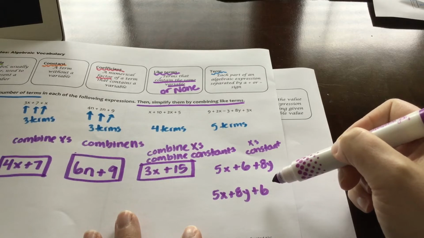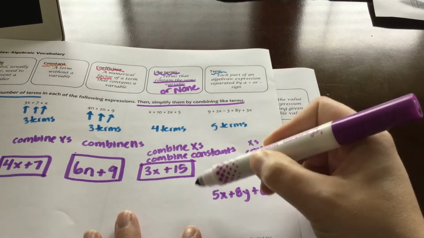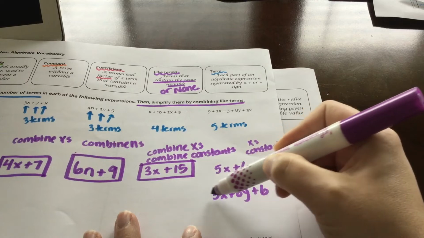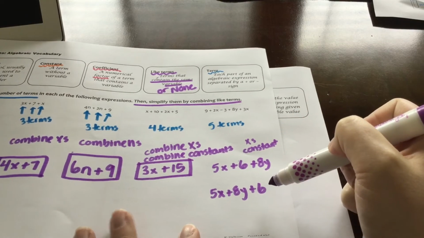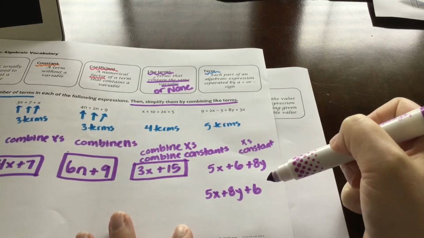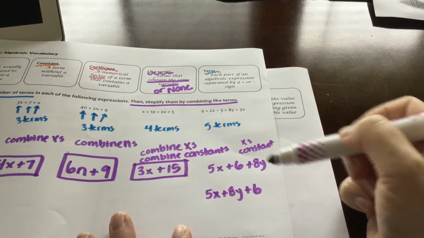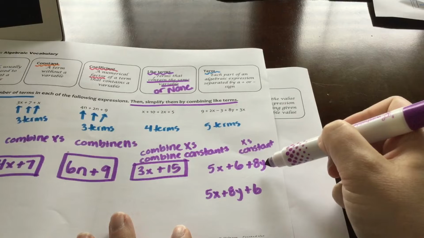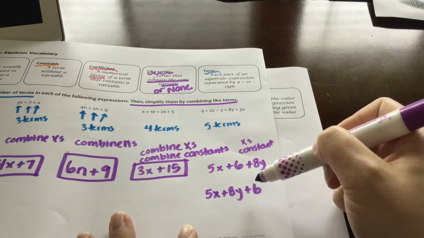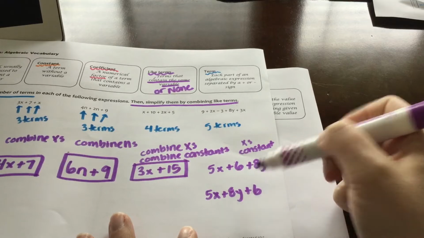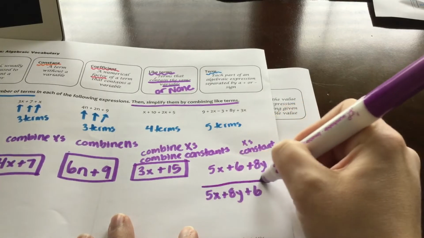If you had a letter or a variable before x, that would be in front. You see them in alphabetical order, and then you see the constants at the end. However, we know that using number properties, that can be applied to algebra also. 6 and 8y can also be written 8y plus 6 because the commutative property says it's fine to rewrite those in any order. That doesn't affect the value.